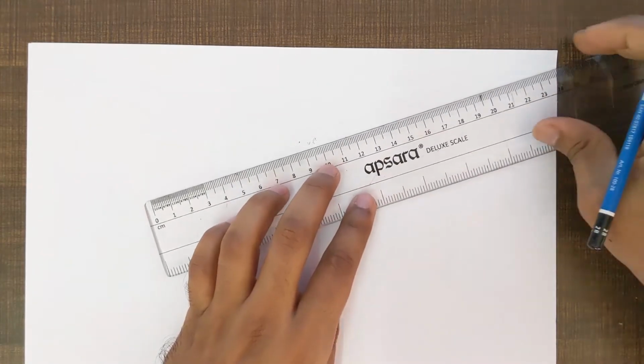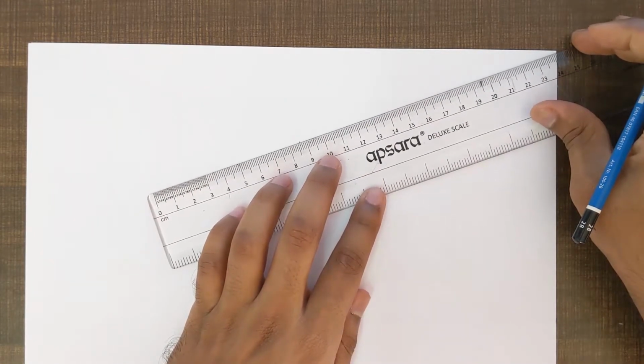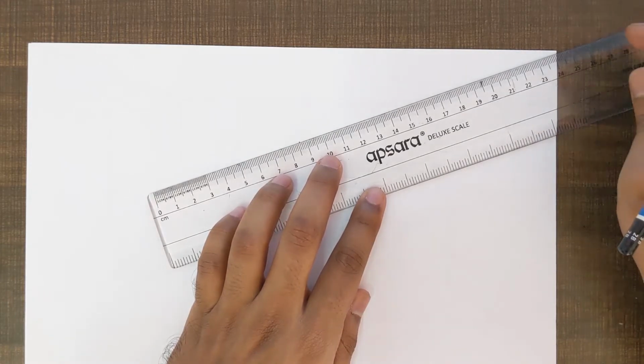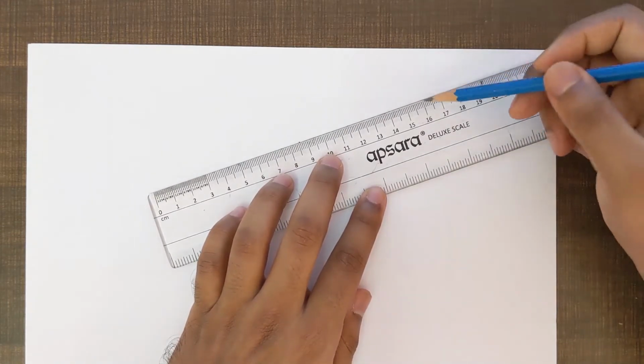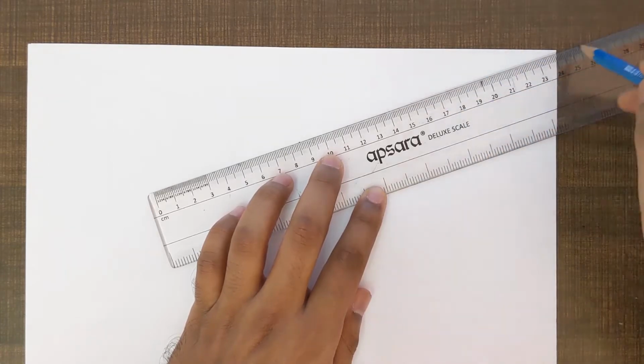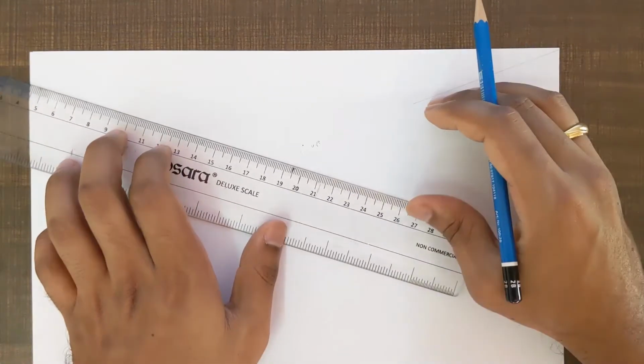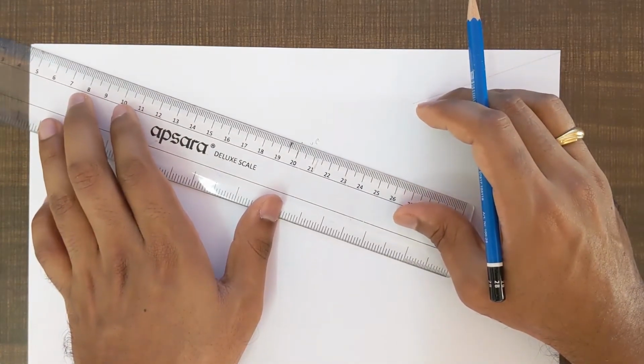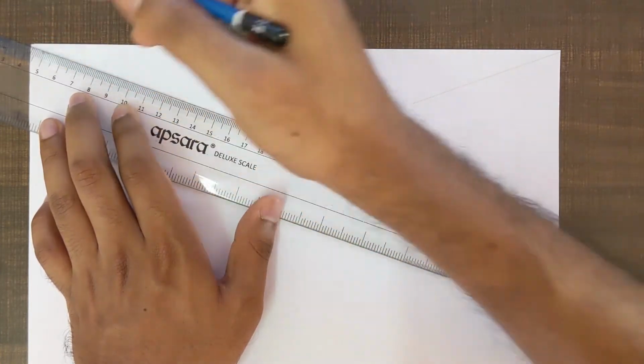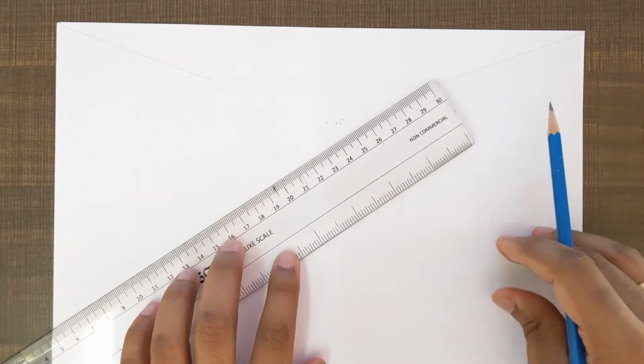Next up, we are going to draw a couple of converging lines to this vanishing point. We will begin by drawing a line to the top right corner and another line to the top left corner. And we're going to draw two more lines which should end slightly above the page.